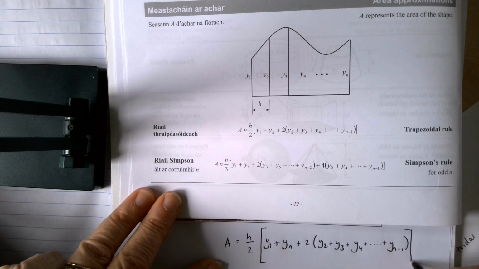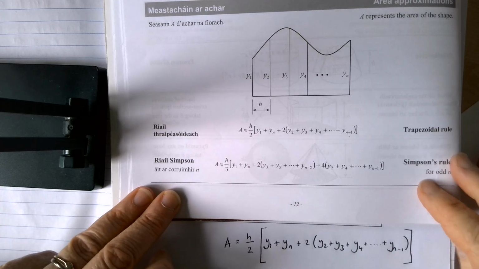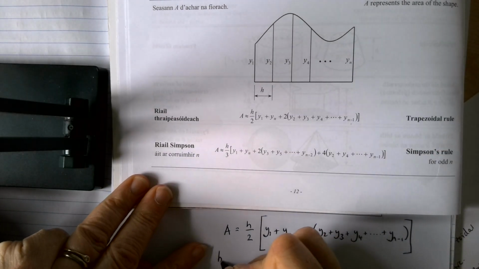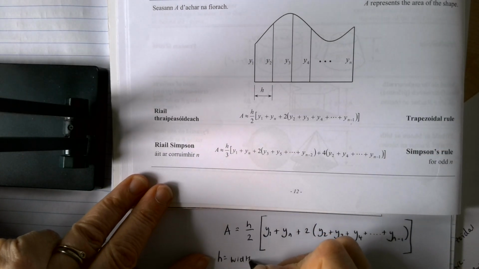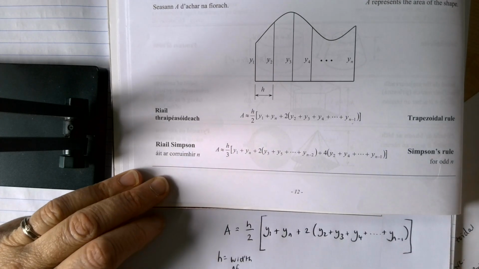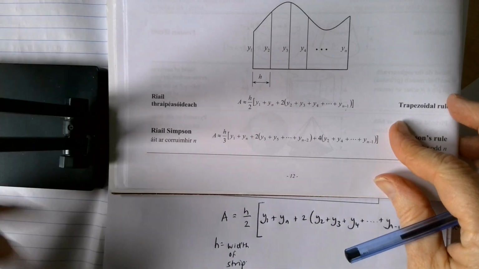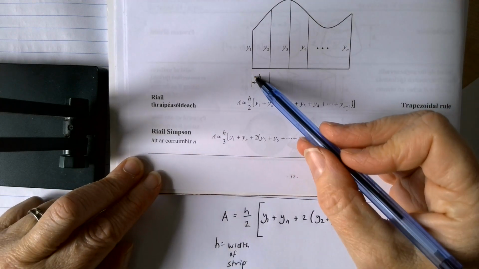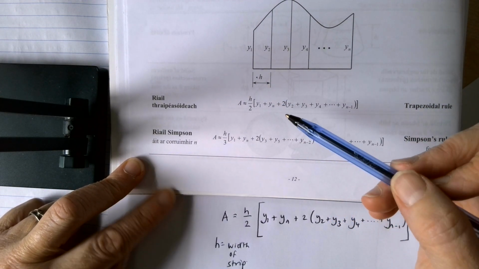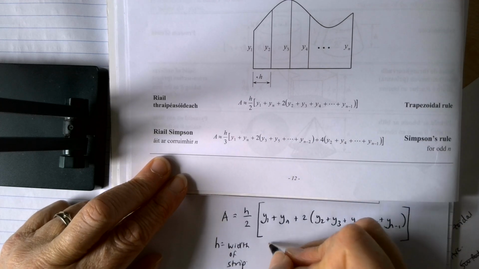Close the round brackets, close the square brackets. Let's say again what each of these stands for. H is the width of the strip, and that's the same width each time. H does not change. If that one is 5, that's 5, that's 5, and so on. H is the width of the strip.